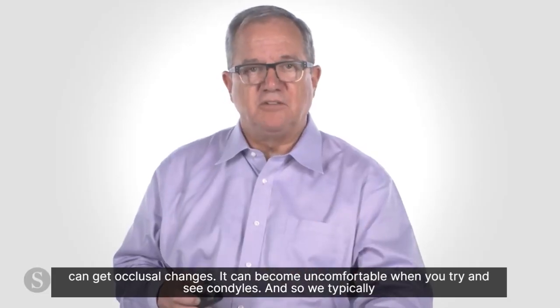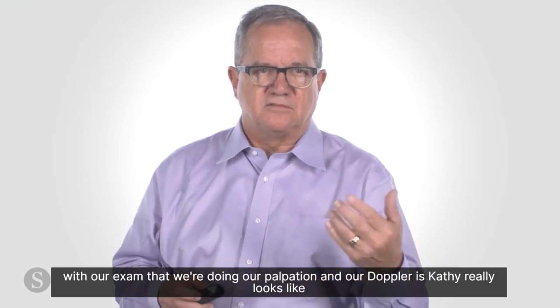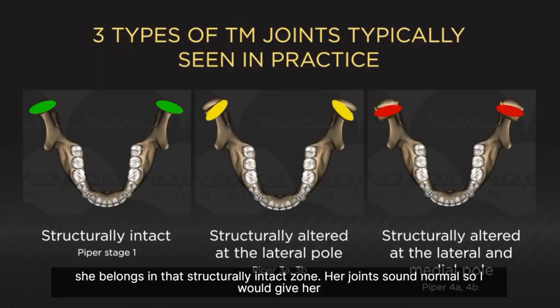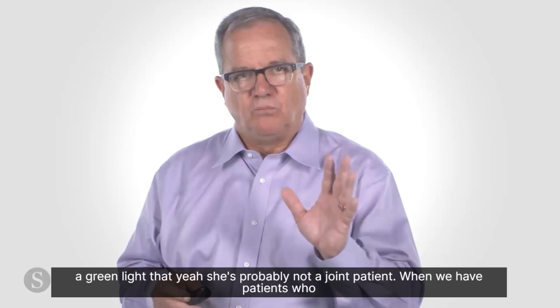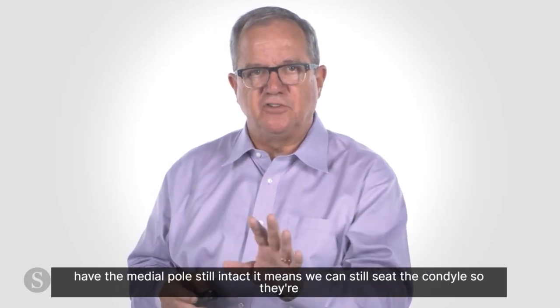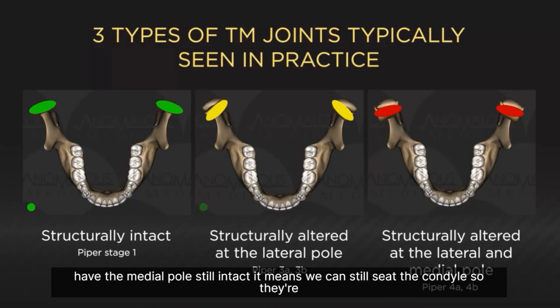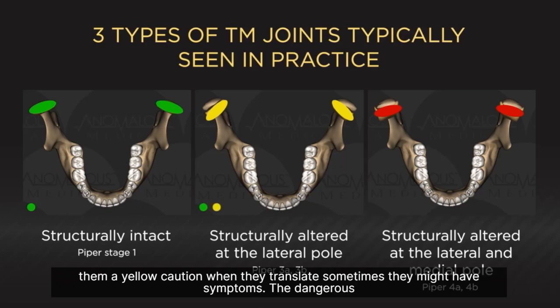And so with the exam that we're doing, our palpation and our Doppler, Kathy really looks like she belongs in that structurally intact zone. Her joints sound normal, so I would give her a green light that, yeah, she's probably not a joint patient. When we have patients who have the medial pole still intact, it means we can still seat the condyle, so they're green in terms of how we manage their bite. They may have symptoms, so we'll give them a yellow caution. When they translate, sometimes they might have symptoms.